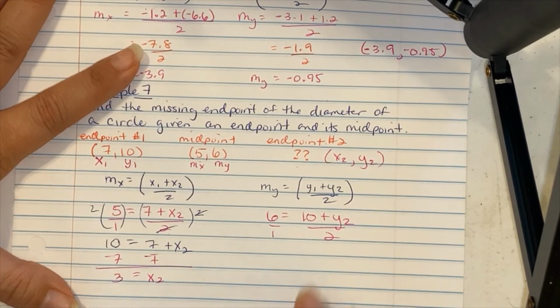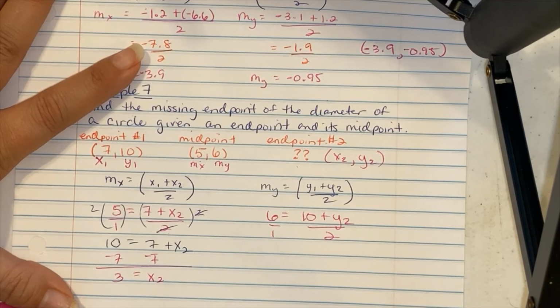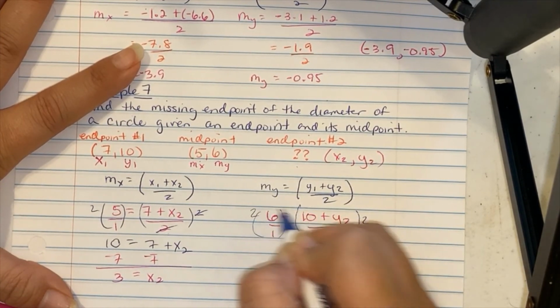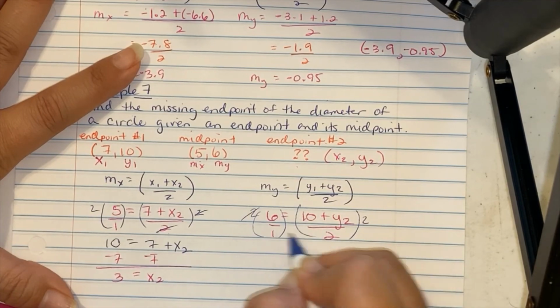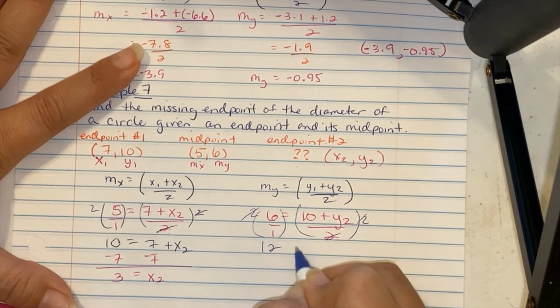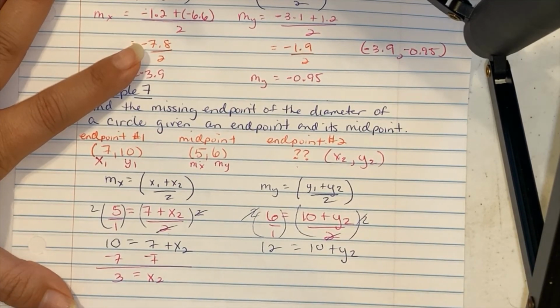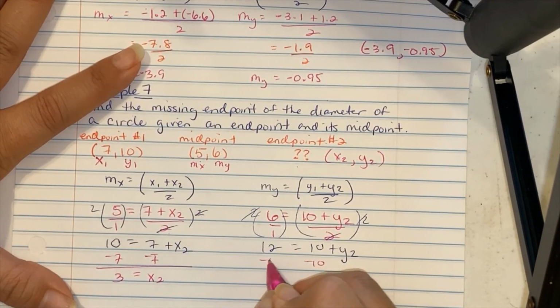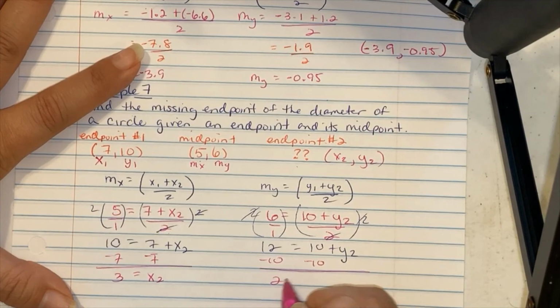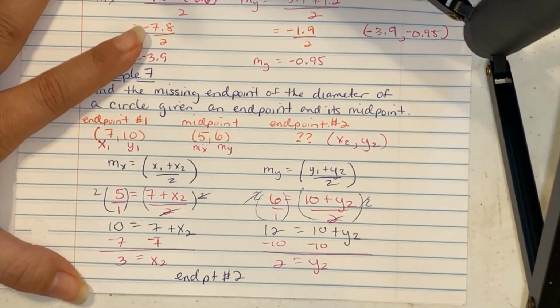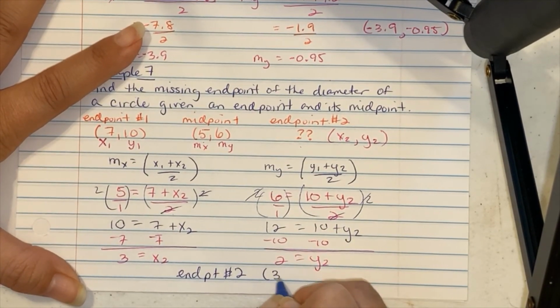Same thing on the right side, multiply left and right by 2, because it's your LCD. You get 12 equaling 10 plus y2. Subtract the 10 over. So 2 is equal to y2. So our endpoint number 2 is located at 3, 2.